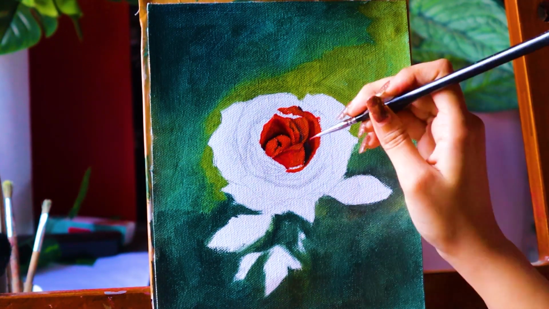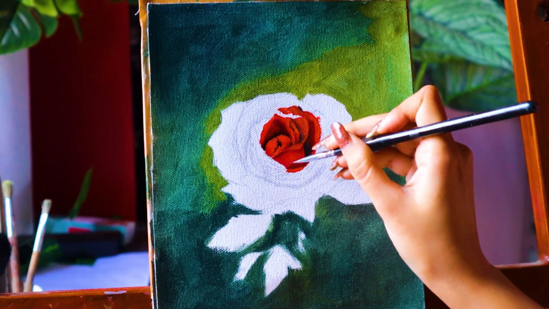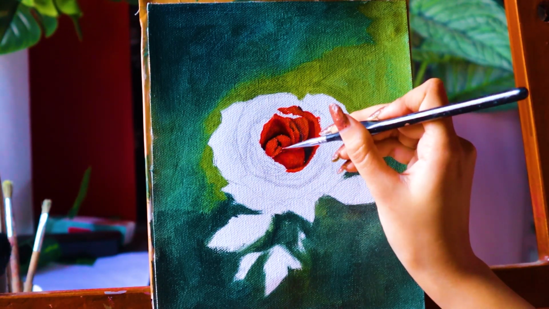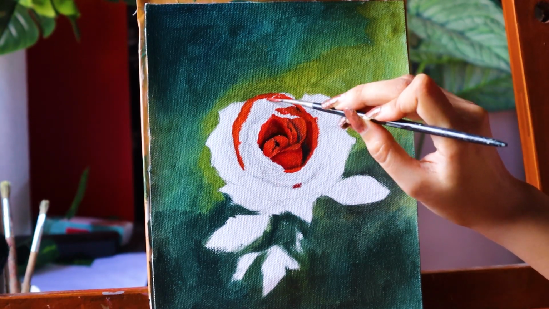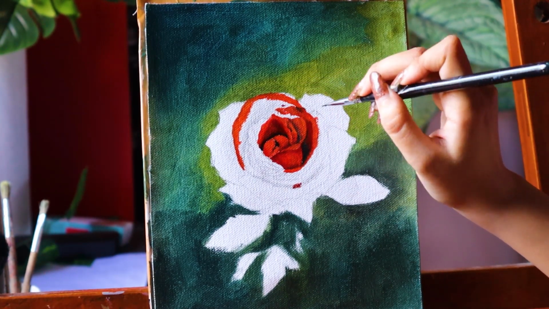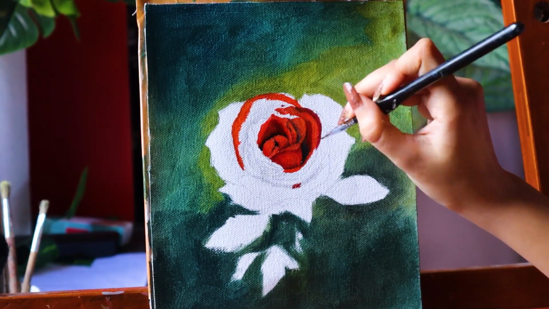Alright, so I'm starting with the inner part, and as you can see I'm developing the shadow part first, and then I'm going with the highlight part of the petals.